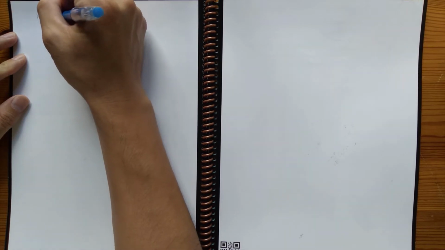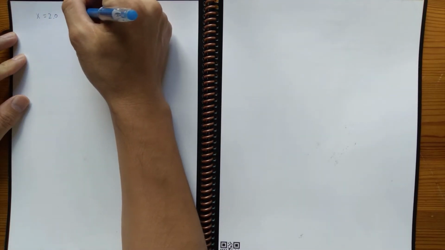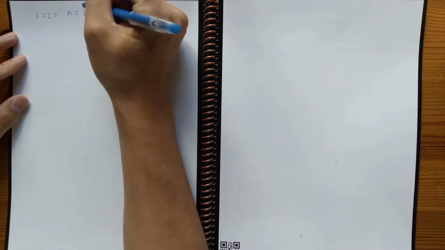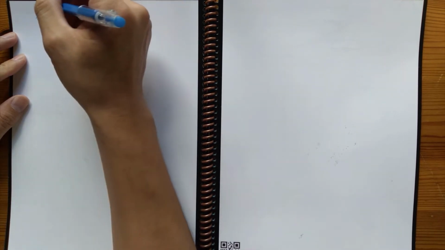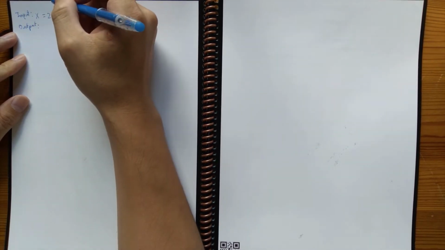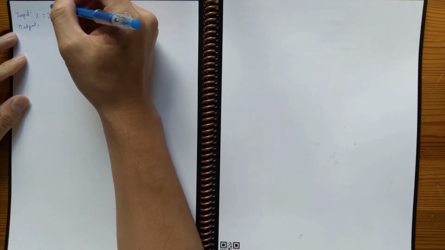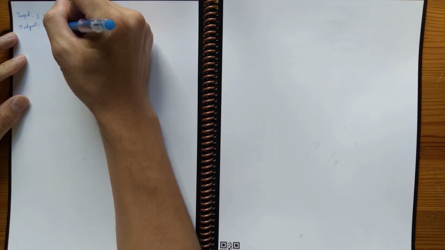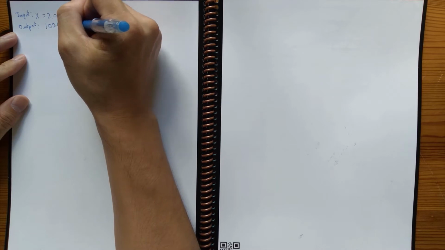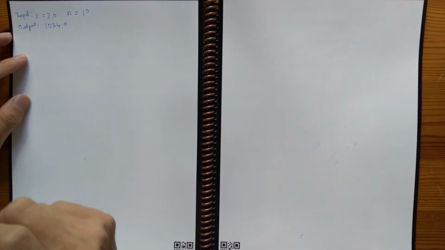So the examples are, if the input is x is 2 and n is 10, then the output should be 1024.0. So we're assuming floating point numbers here.